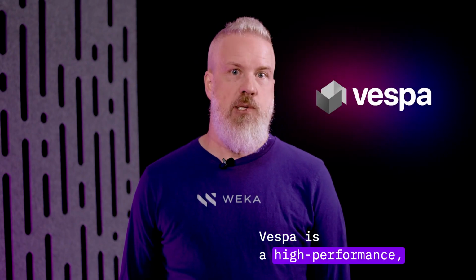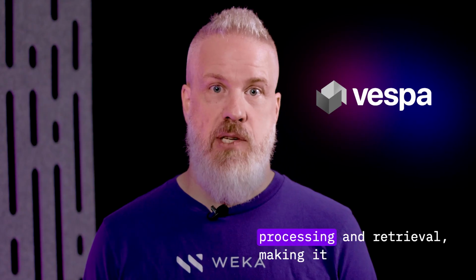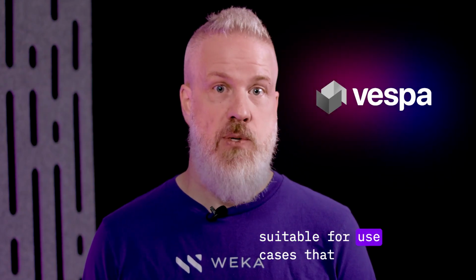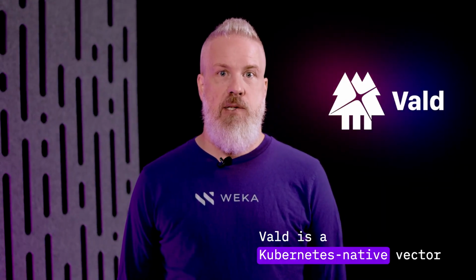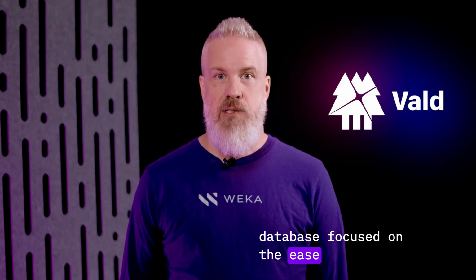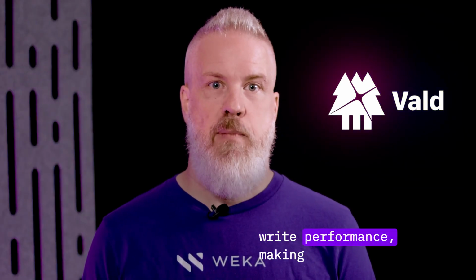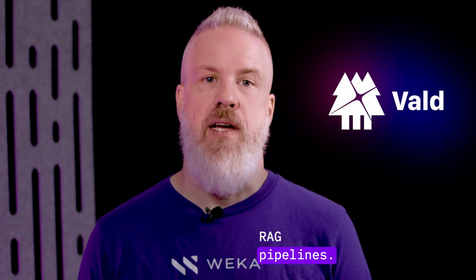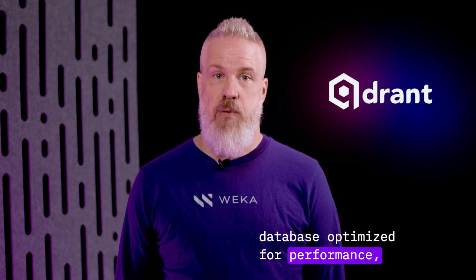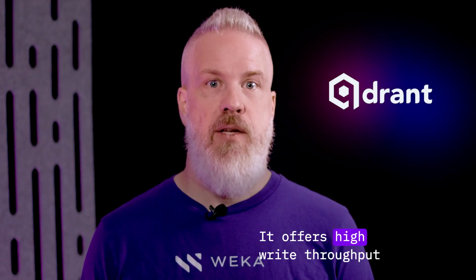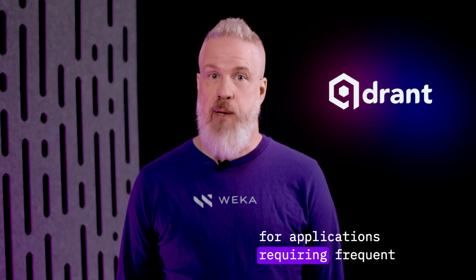Vespa is a high-performance, scalable vector database designed for large-scale applications. It excels in real-time data processing and retrieval, making it suitable for use cases that demand immediate response times. Vald is a Kubernetes native vector database focused on the ease of scaling and deployments in cloud-native environments. It offers good read and write performance, making it well-suited for cloud-based RAG pipelines. Qdrant is an open-source vector database optimized for performance, particularly in cloud environments. It offers high write throughput and real-time query capabilities, making it a strong choice for applications requiring frequent updates to embeddings.